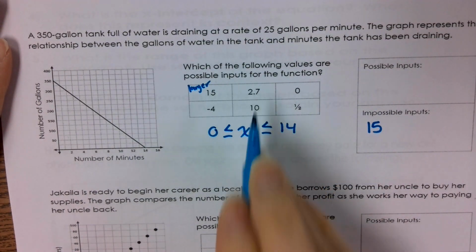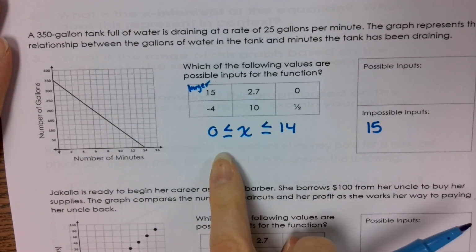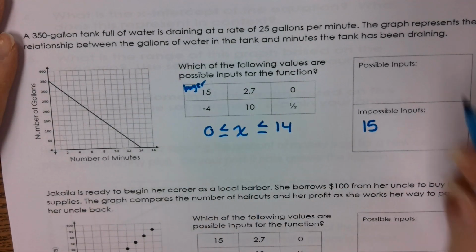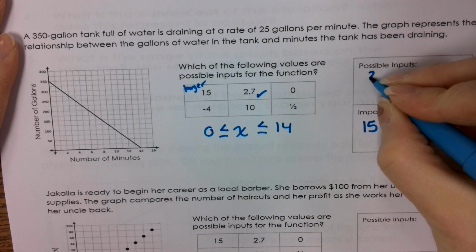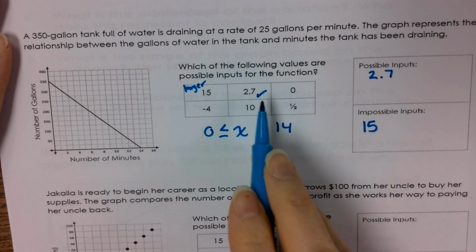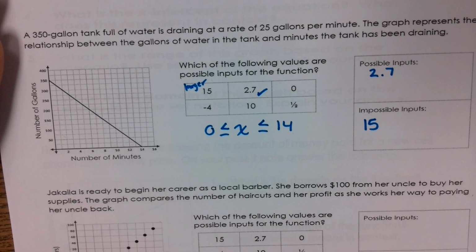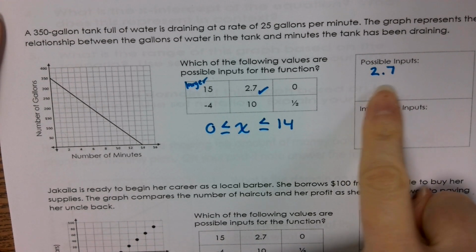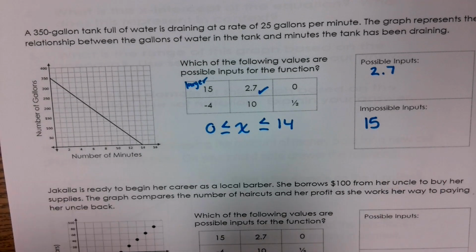What about 2.7? Does that fall between 0 and 14? Yes. So that is a potential. That works out perfectly fine. It is in between 0 and 14. Go ahead and take a look at the rest of the values, identifying which ones are candidates, which ones are possible inputs, and which ones are impossible inputs.